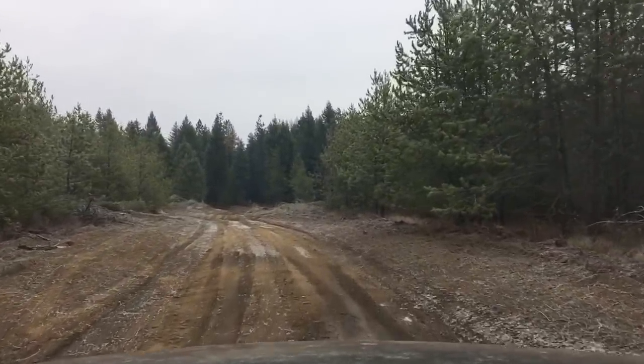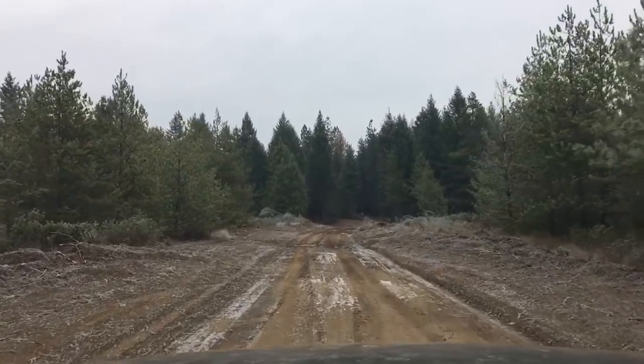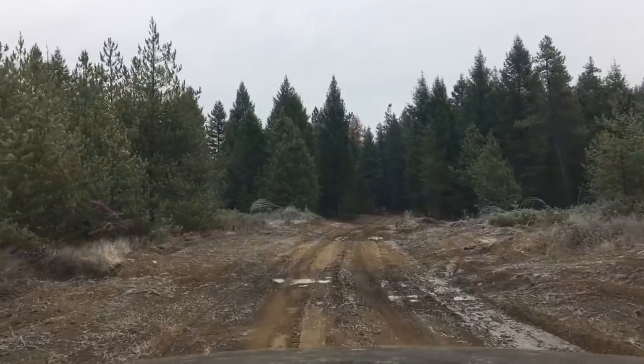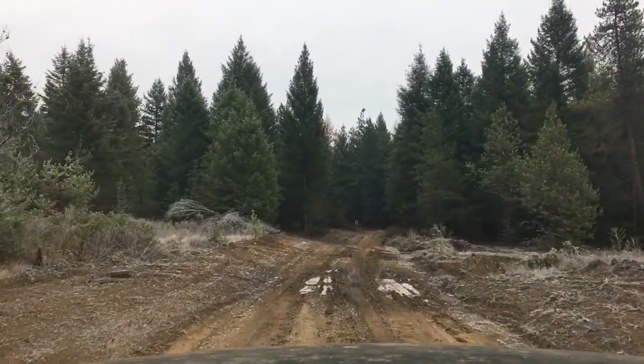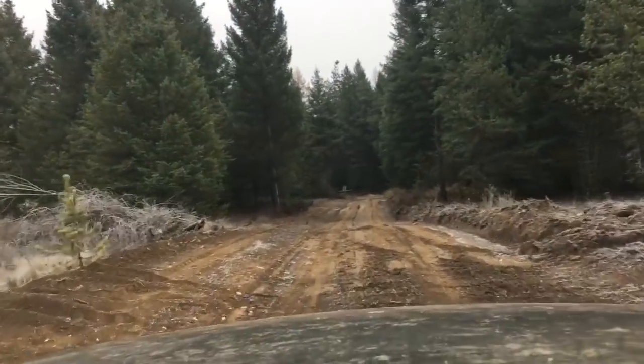Up until we get up the road here. And then you'll see right where the gate was and the no trespassing sign is and all that good stuff. You're gonna see right where the boundary starts with U.S. Forest Service.